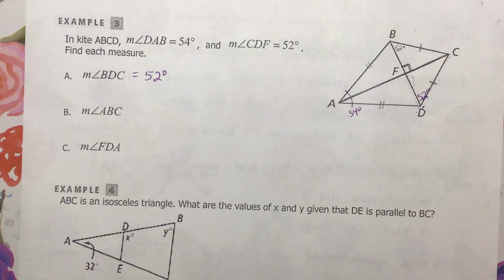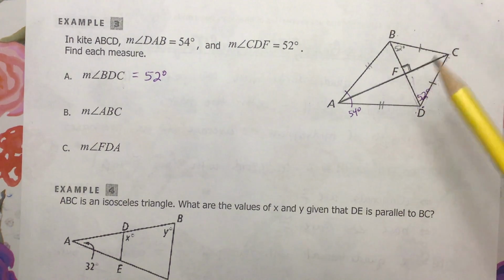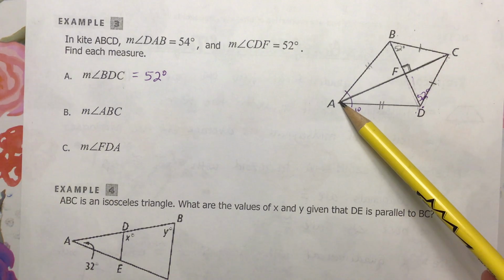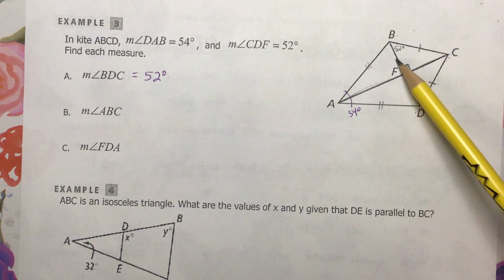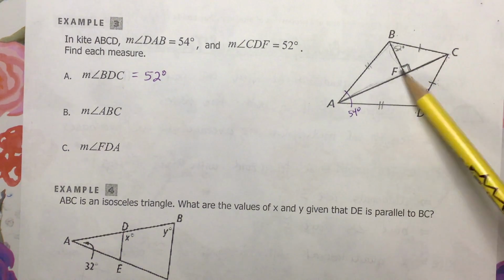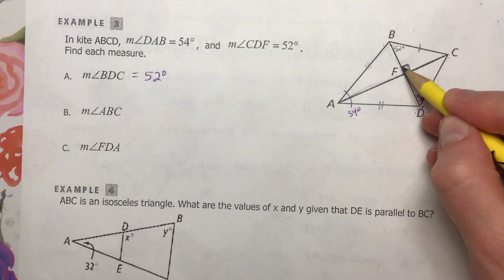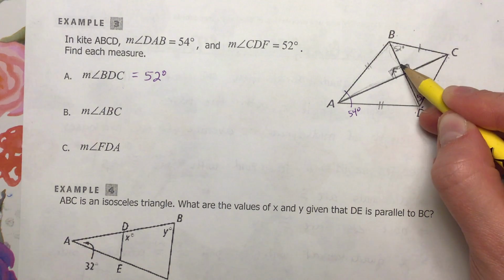So what I'm going to need to do is figure out what these three angles add up to in this triangle. So I know that there's a 90-degree angle right here.